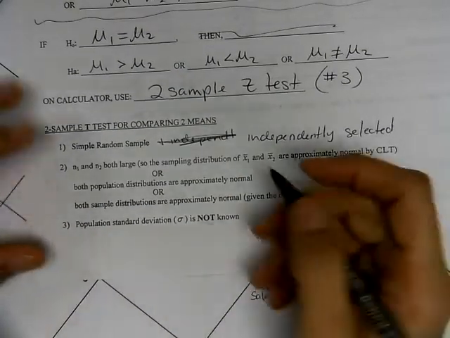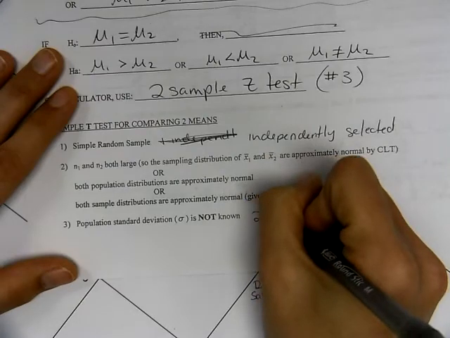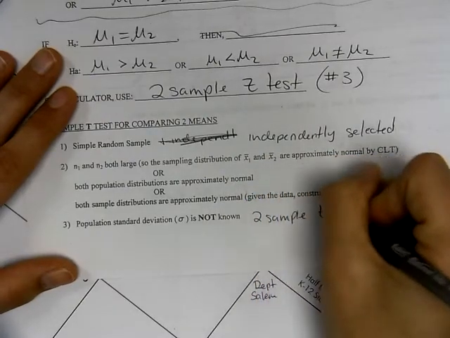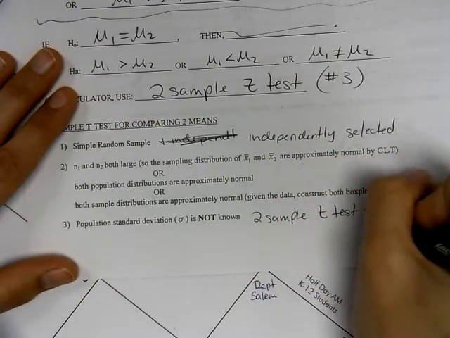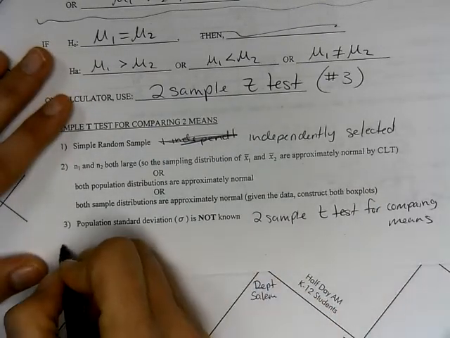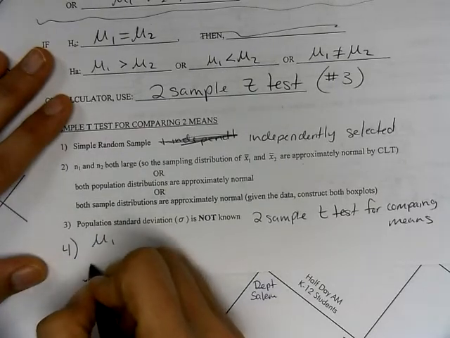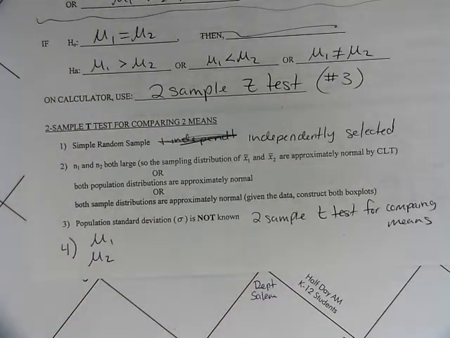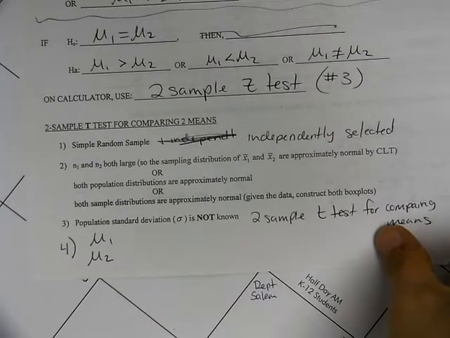So if we don't know this, it's a 2 sample t-test for comparing means. And again, condition 4 is tell me which one's mean 1 and mean 2. Can I flip it?